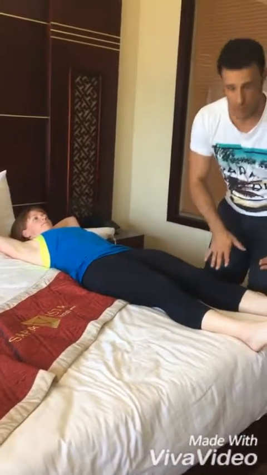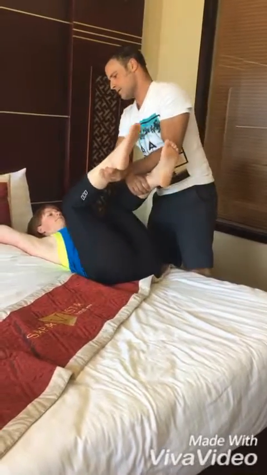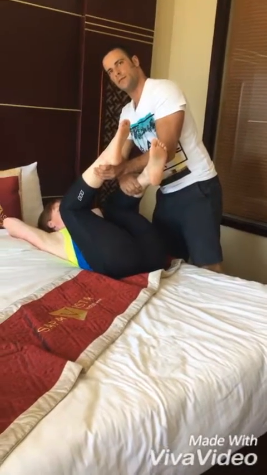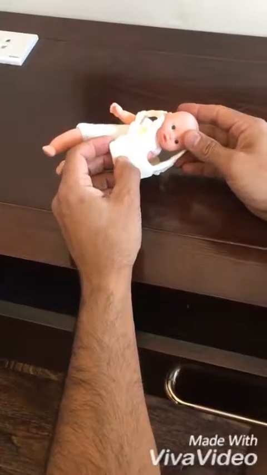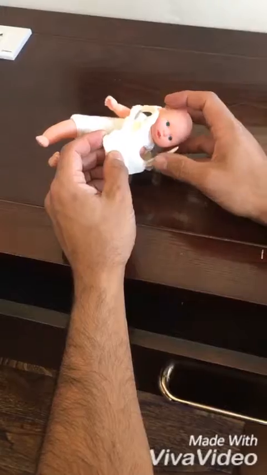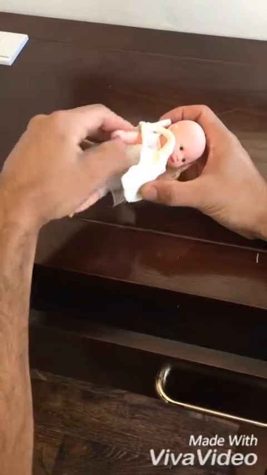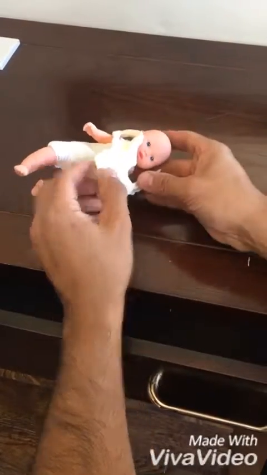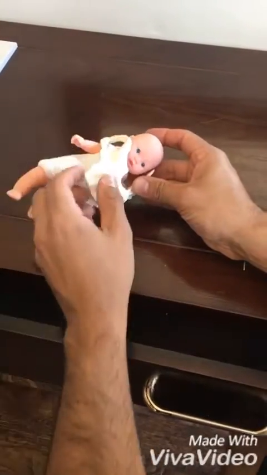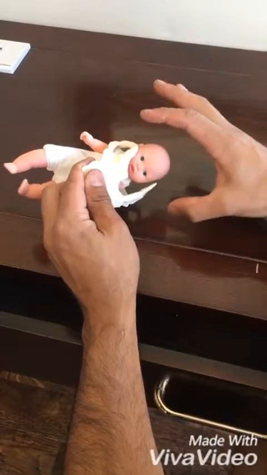Alright, so this is the McRoberts maneuver. What you do is you just move the maternal legs up onto the abdomen. So here's our pelvis and here's our baby, and that's the shoulder dystocia there. When you apply the McRoberts maneuver, you get cephalad rotation of the symphysis pubis, and you get a flattening out of the sacrum, which creates a bigger gap.